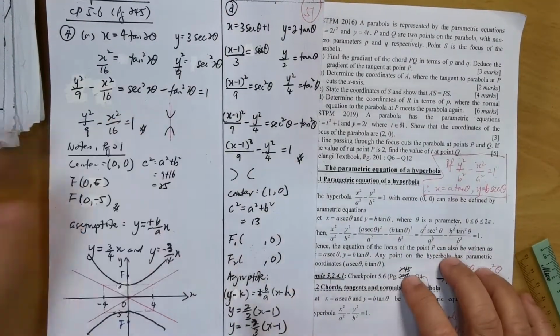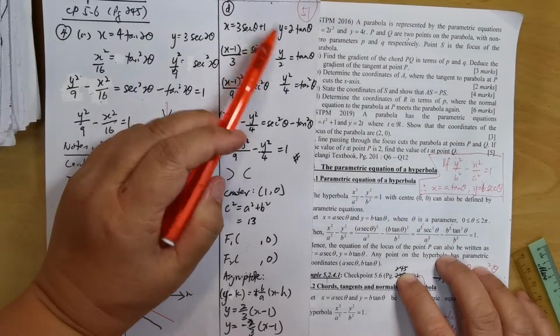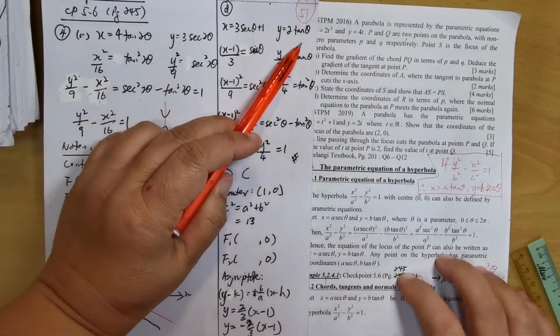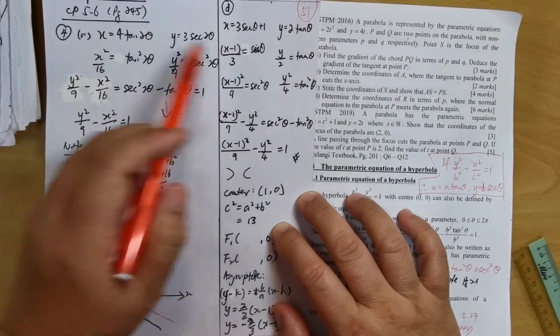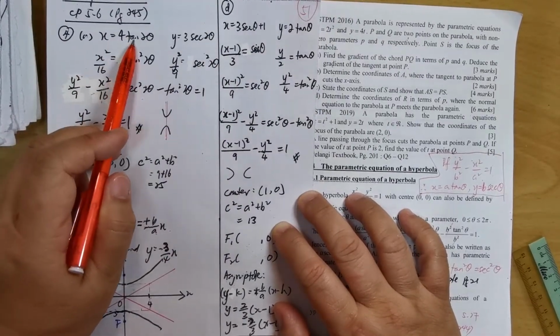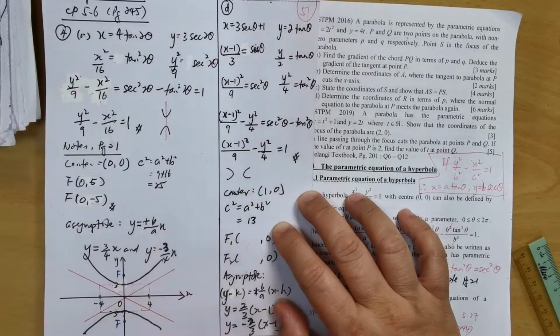So question D, you are given x equals 3 secant theta plus 1, y equals 2 tangent theta. These are the parametric equations given to you. Compare just now: x was tangent and y secant, but this one has x secant and y tangent. So it can be shifted.